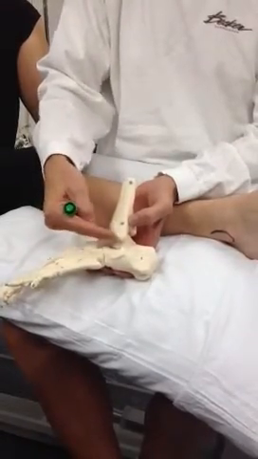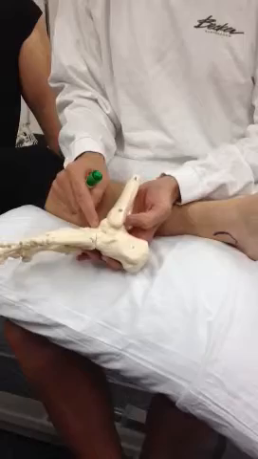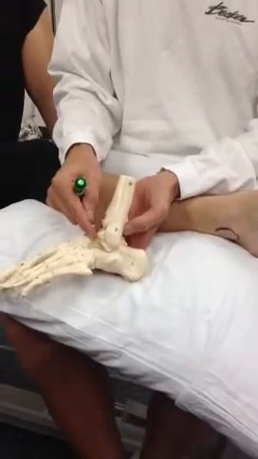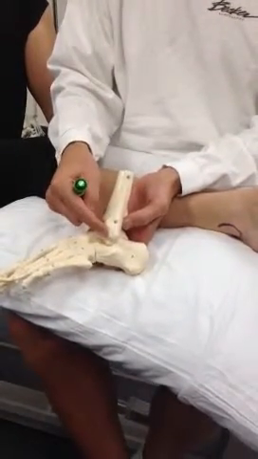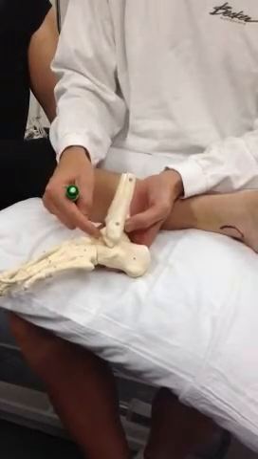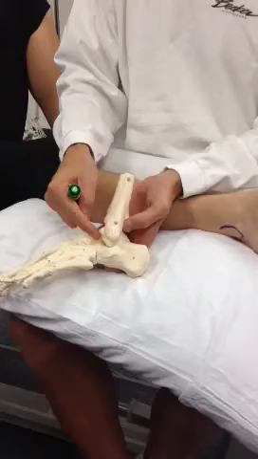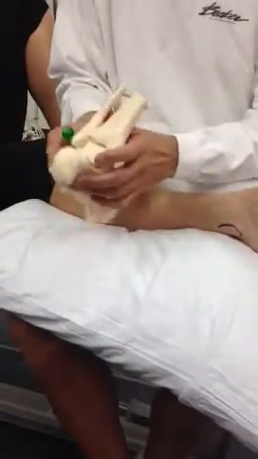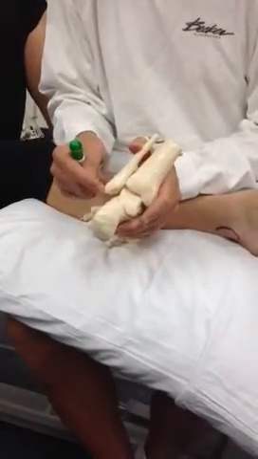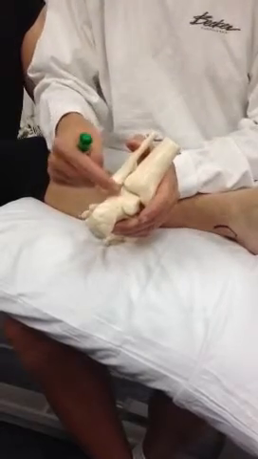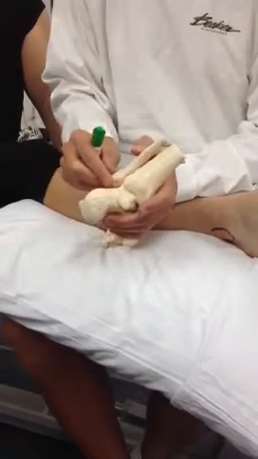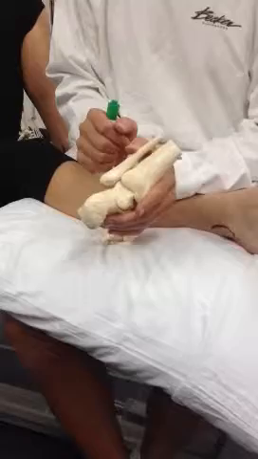Actually, it almost goes horizontal and attaches to the neck of the talus. So from the anterior side to the neck of the talus is where your anterior talofibular ligament attaches. The posterior talofibular ligament is going to go posterior, almost horizontal, straight back to the talus. Good?